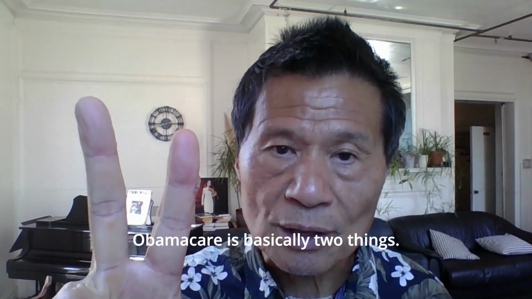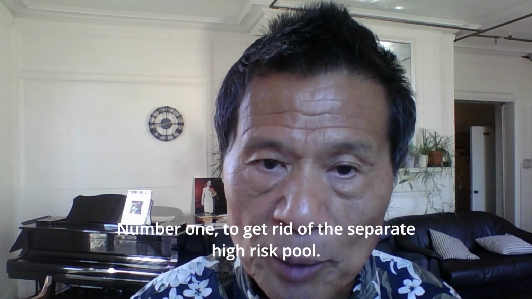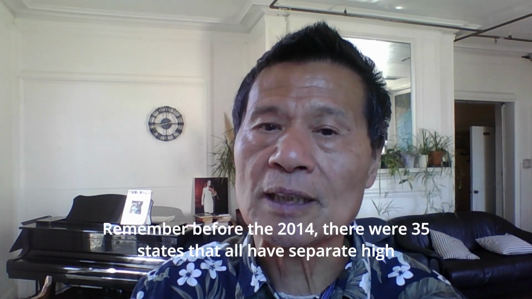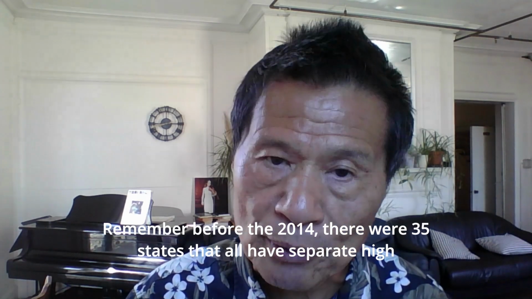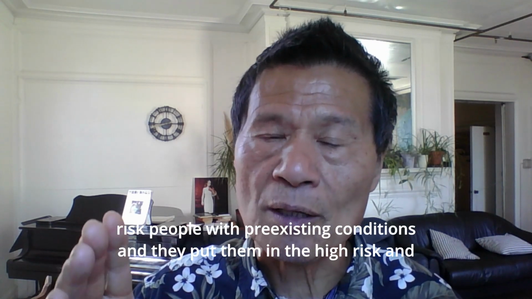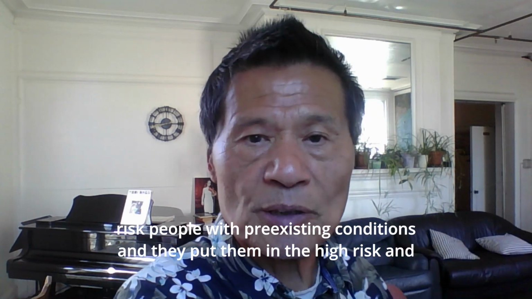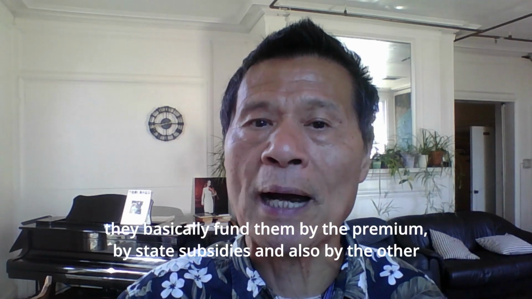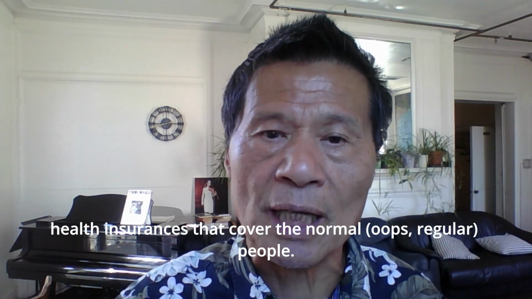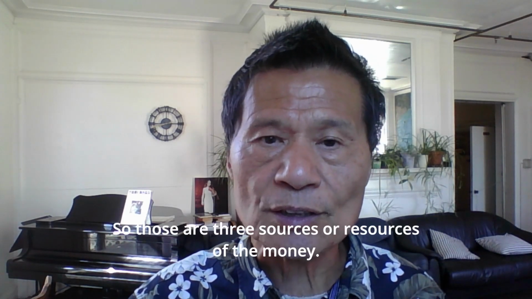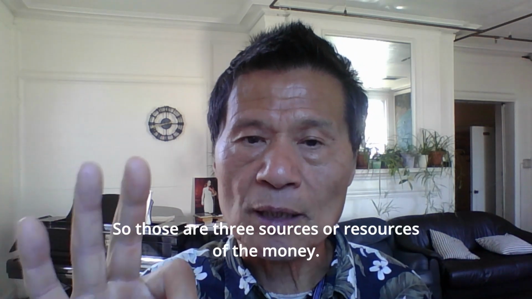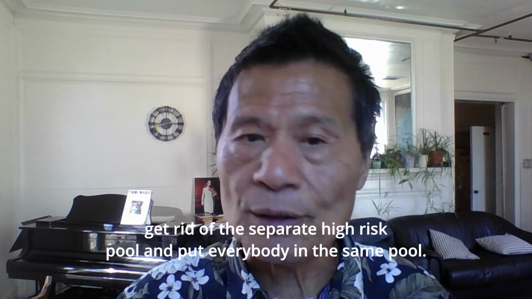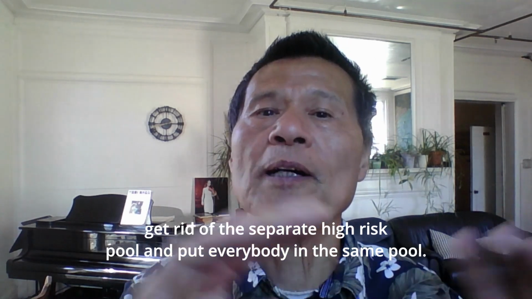Obamacare is basically two things. Number one, to get rid of the separate high-risk pool. Remember, before 2014, there were 35 states that all had separate high-risk pools for people with pre-existing conditions. They funded them by the premiums, by state subsidies, and also by other health insurance that covers the normal people. So those are three sources of money. This is the first change Obamacare made: get rid of the separate high-risk pool and put everybody in the same pool.